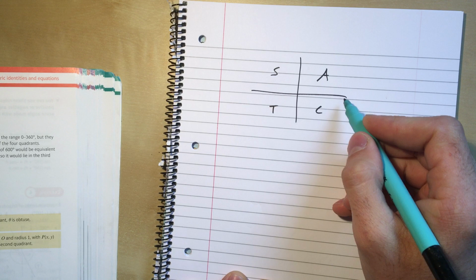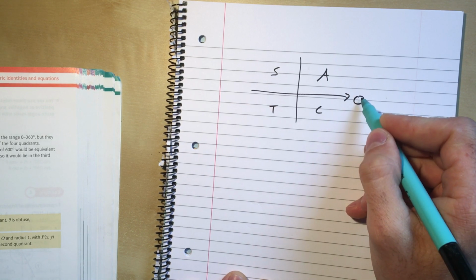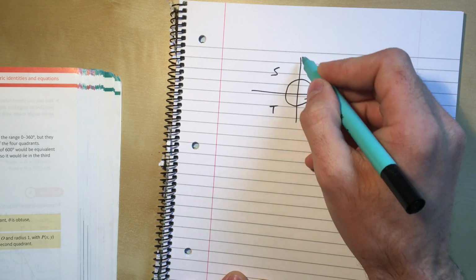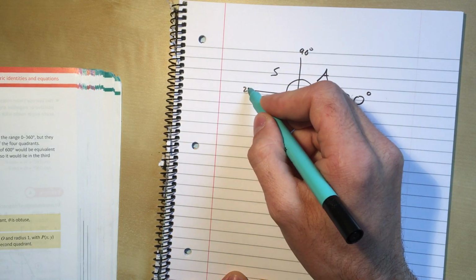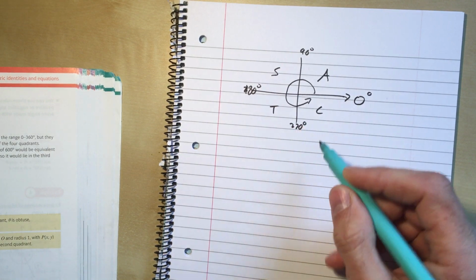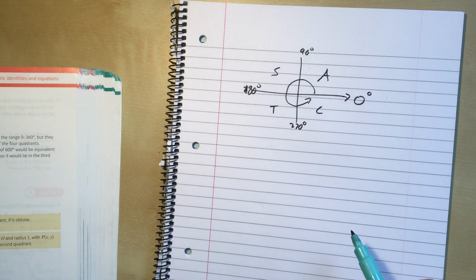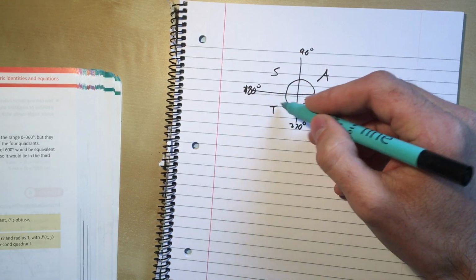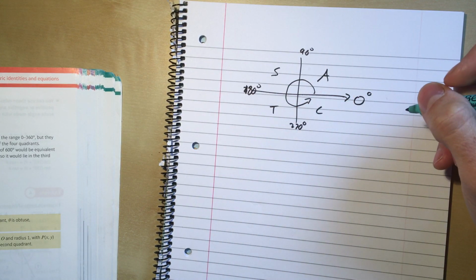C-A-S-T, and this is 0 degrees here, and we rotate this way around. So this is 0 degrees, 90 degrees, 180 degrees, sorry, and 270 degrees. And these just tell you which things are positive. So A stands for all, C stands for cos, S stands for sine, T stands for tan.